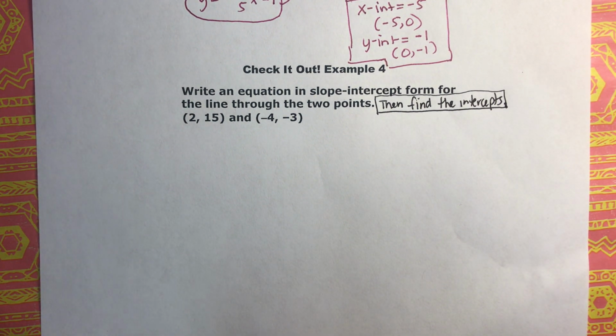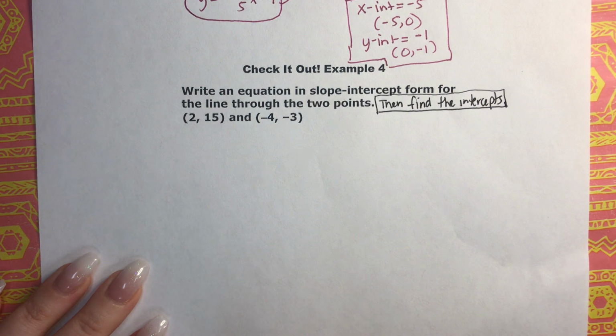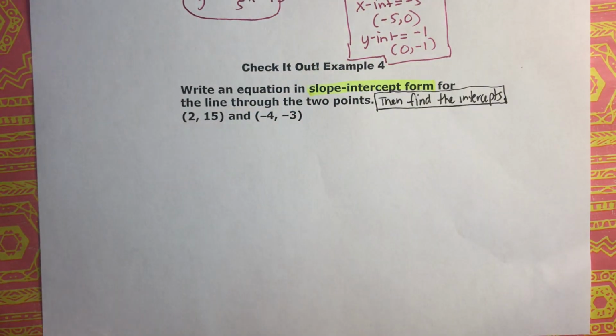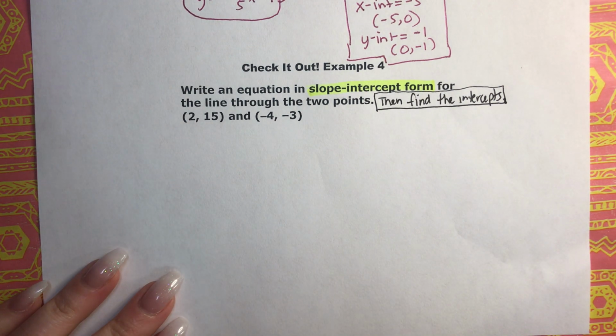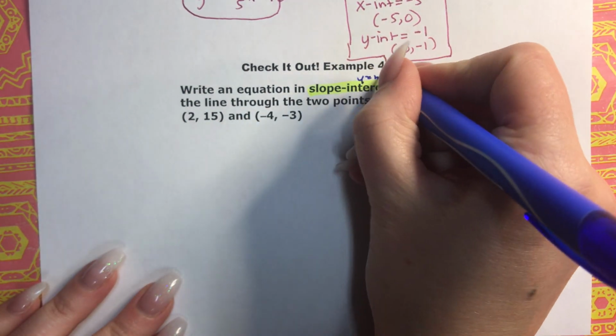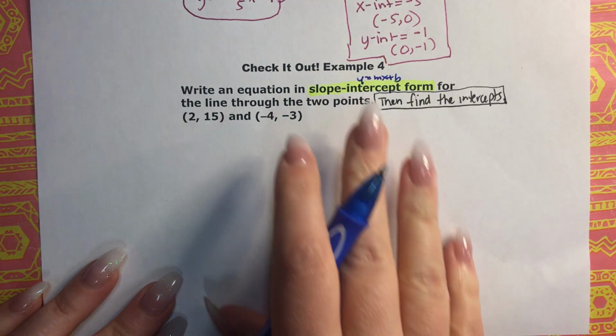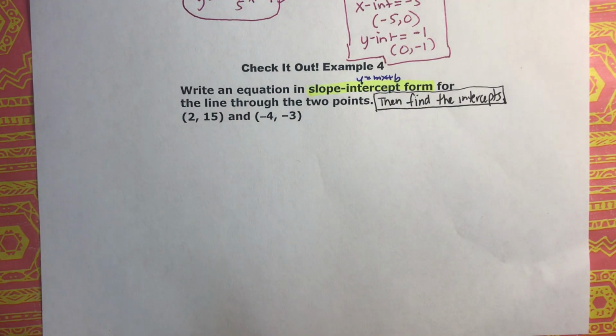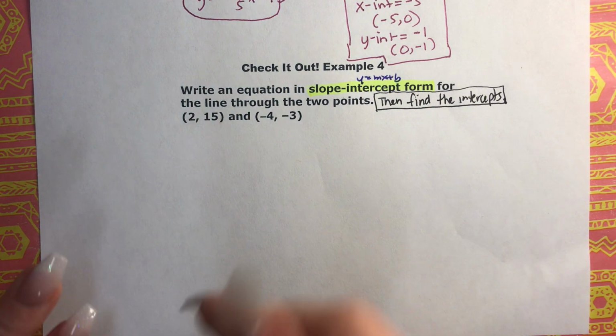Okay, let's see how you did. Okay, so we need to write the equation in slope-intercept form first, right? That is equal to y = mx + b, right? So we need the slope and the y-intercept. We don't have either, we just have 2 points. So what can we do? Yes, we can find the slope.